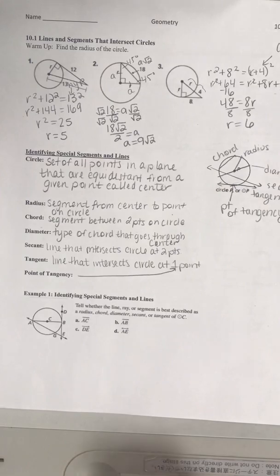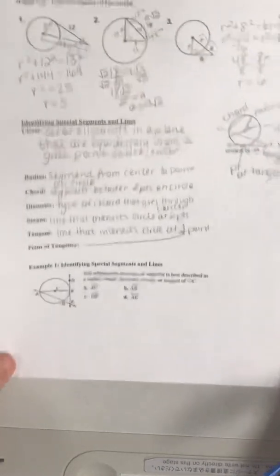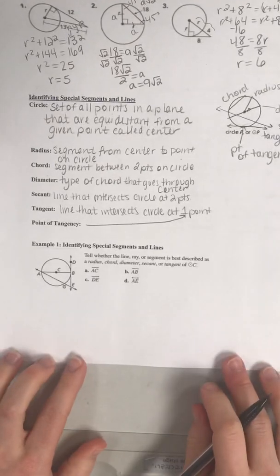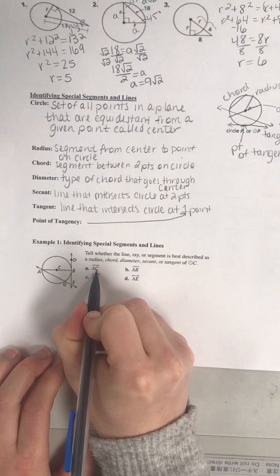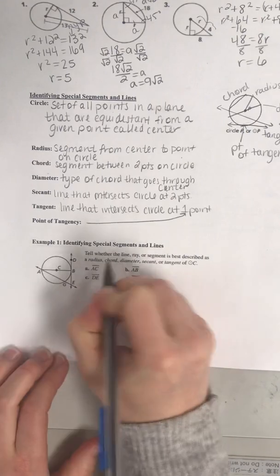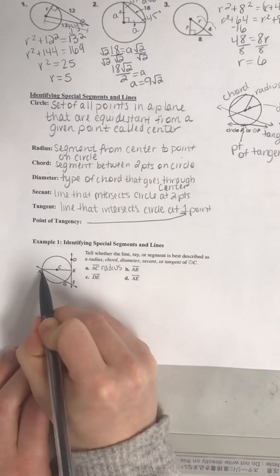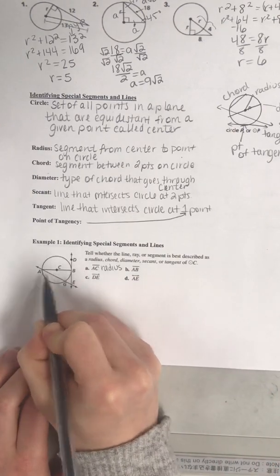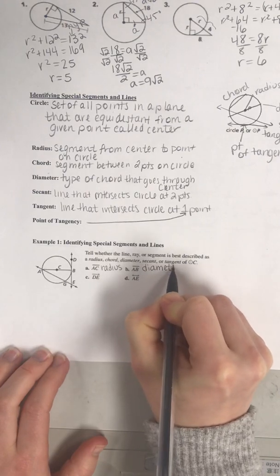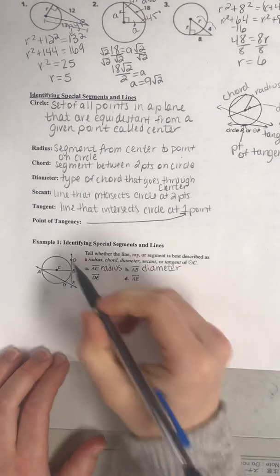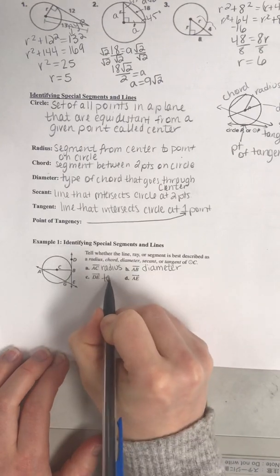Okay, so now we have to identify in this example the special segments and lines. So tell whether it's a chord, a radius, a diameter, a secant, or a tangent. Okay, so A to C, first of all, we know it's a segment, and it goes from the center to the outside, so this is a radius. A to B goes through the center and goes from one side to the other, so it's a diameter. And then D to E, you can see it only touches at 1 point, point B, so that's a tangent.